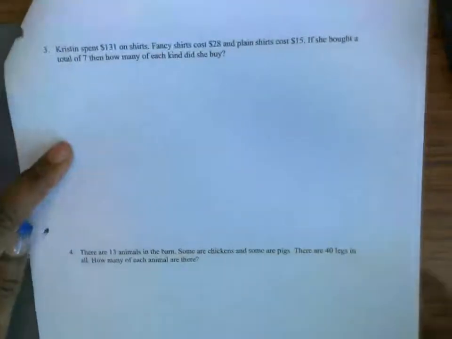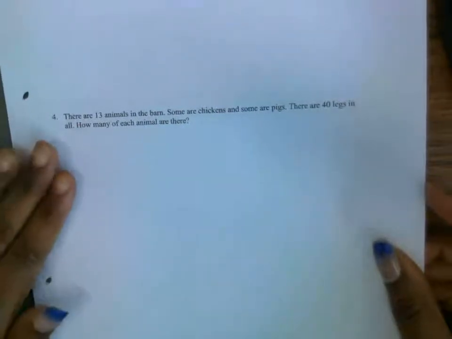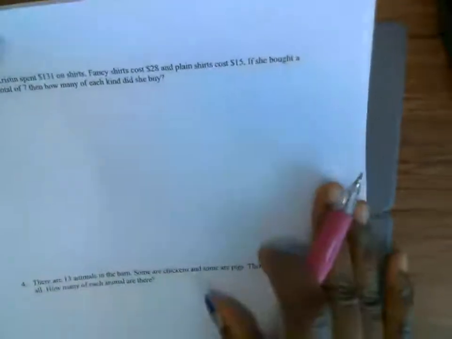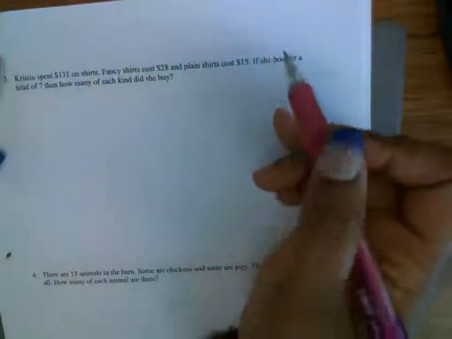All right, let's see if we can do this one together. And then I want to see if you can do this one on your own, okay? Number 4, I want you to try this one on your own. But pay attention to 3 because 3 is just like number 4, which is going to be different from the first 2 we did. All right, so let's read it. First thing we do is read and identify what the question is, okay? That's steps 1 and 2.